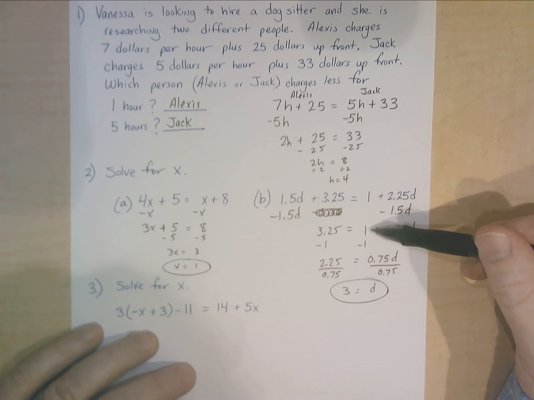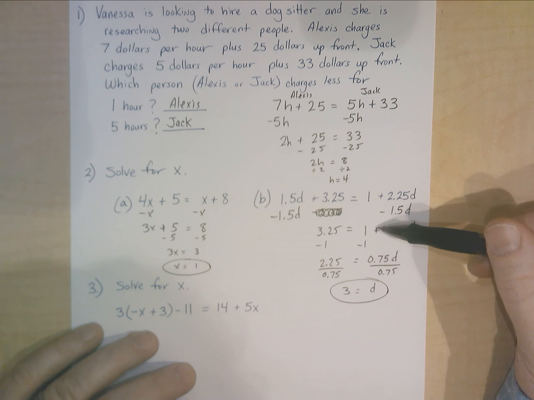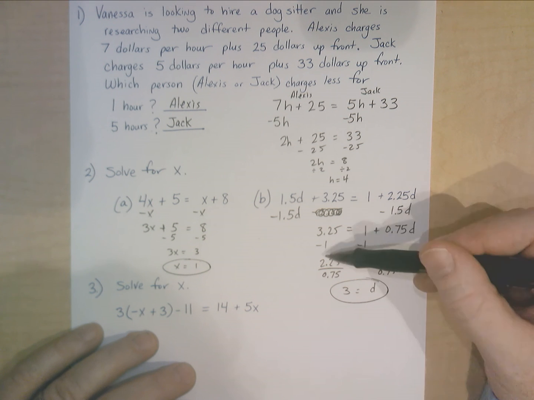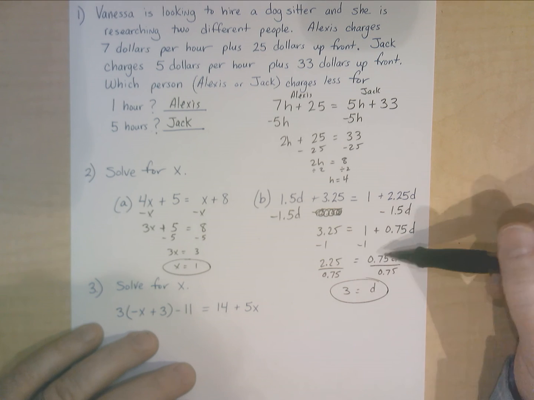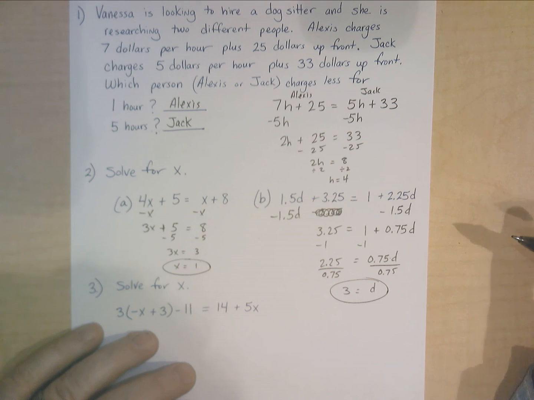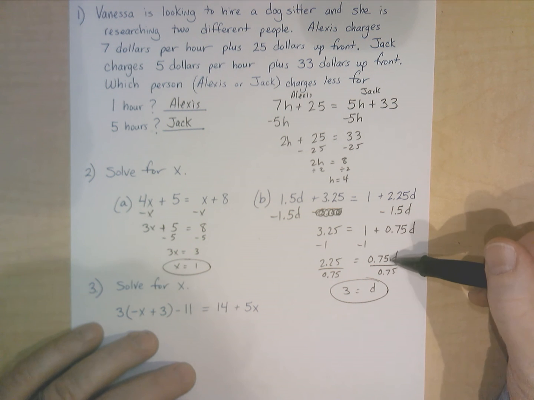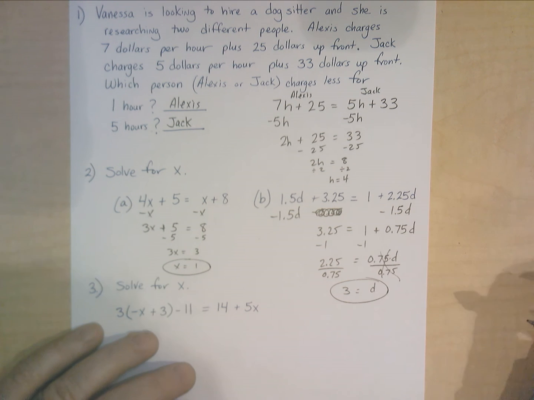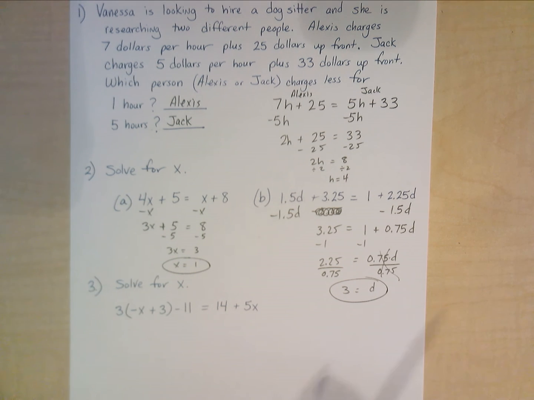So the opposite of adding one, or positive one, I should say. You don't really want to look at this; you want to look, okay, it's positive, so you want to subtract 1 from both sides. So we got 2.25 equals 0.75d. Then you're going to do the opposite of multiplying by 0.75, which is dividing. We're going to divide both sides by 0.75. This cancels out. You have d left over. You get your answer. Or I should say your solution.